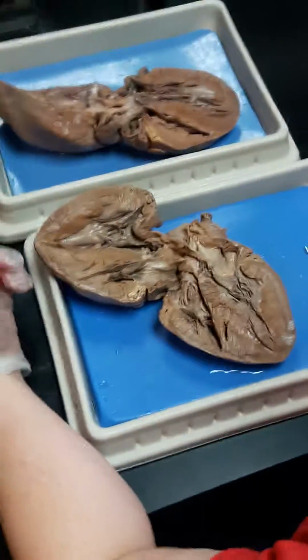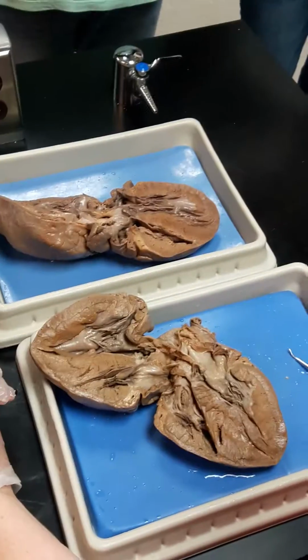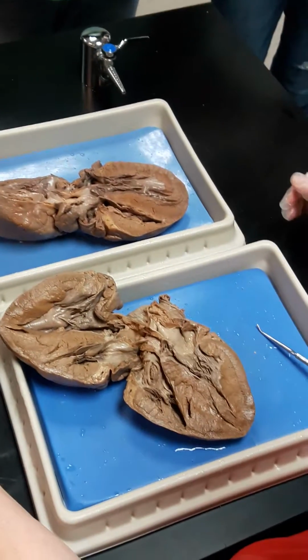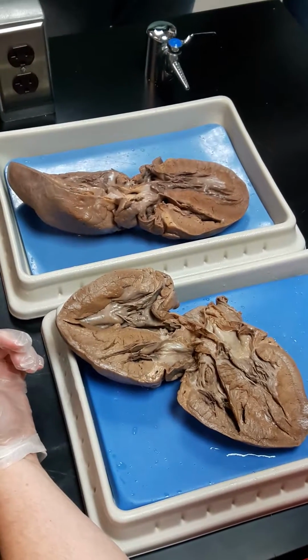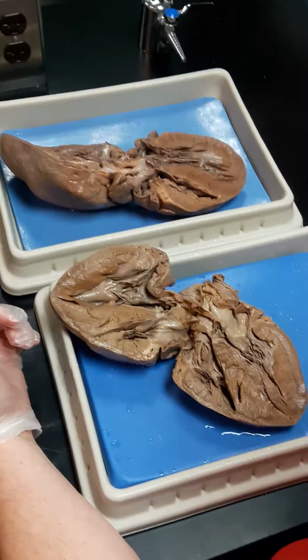So stupid question. It's like a 5-minute video. Okay. Anybody want to airdrop that to me? I'll do it. So it's the only time that less oxygenated blood is going to the vein. Correct. Yes.